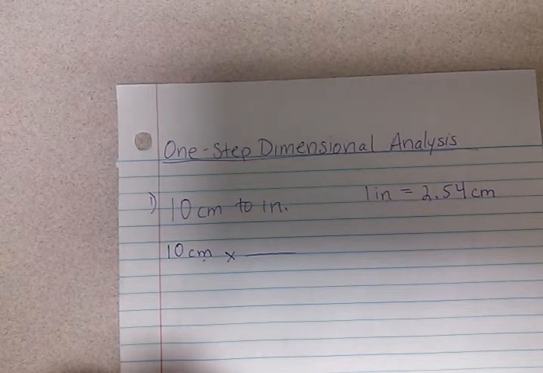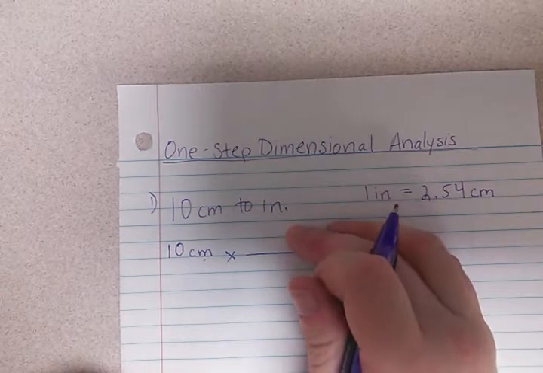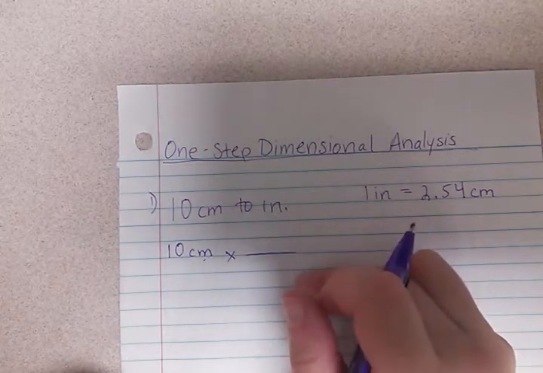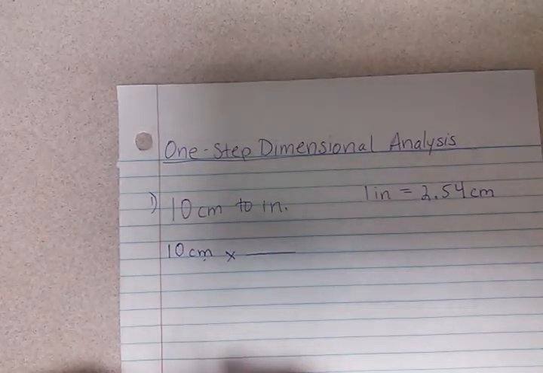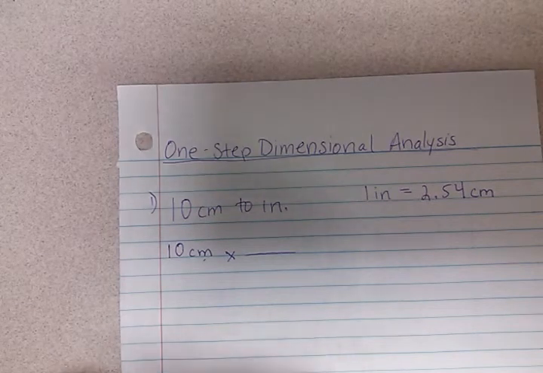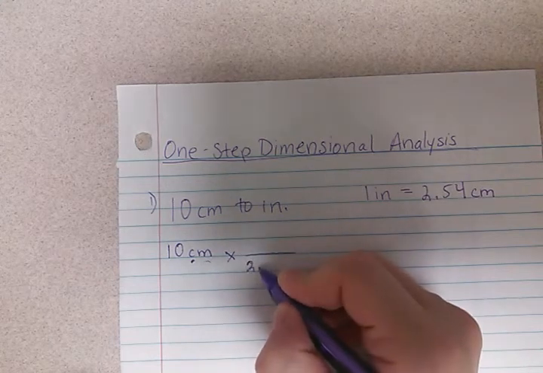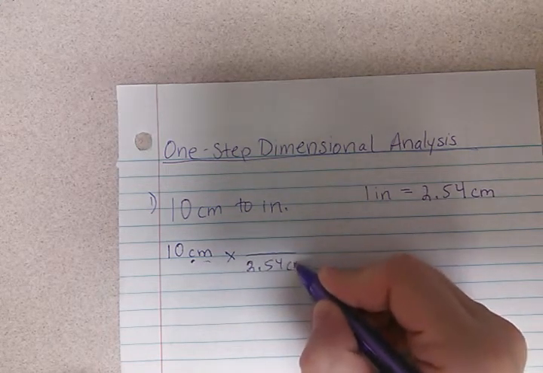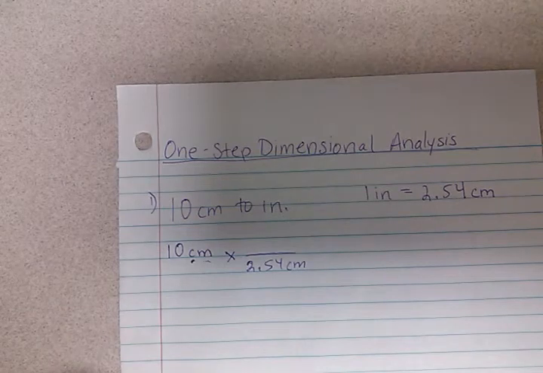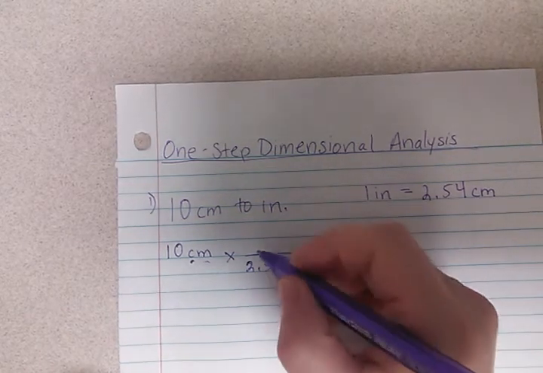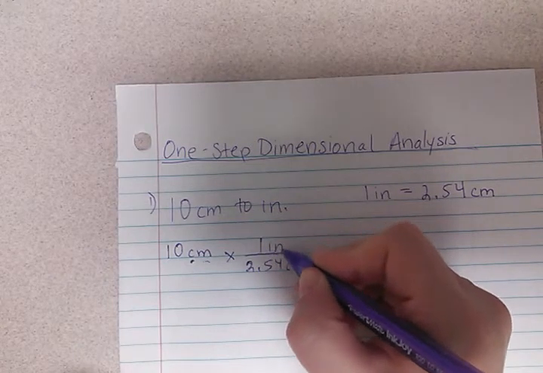The next thing we want to do is do seek over have. So we want to put the units we want on the top and the units we already have on the bottom. And we'll utilize our conversion factor for that. So we already have centimeters, so we want to put 2.54 centimeters on the bottom. And 2.54 centimeters equals 1 inch, so that goes on the top.